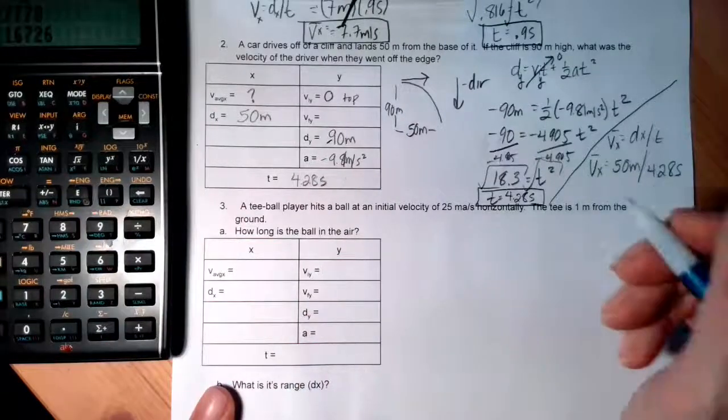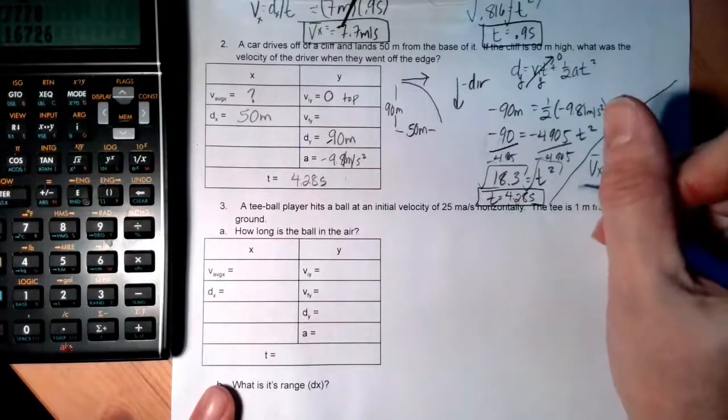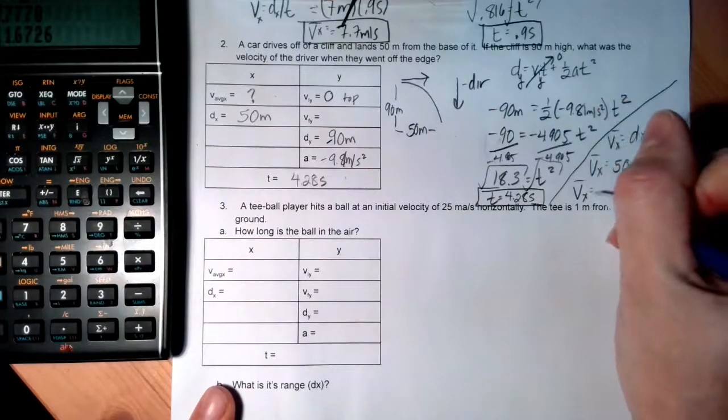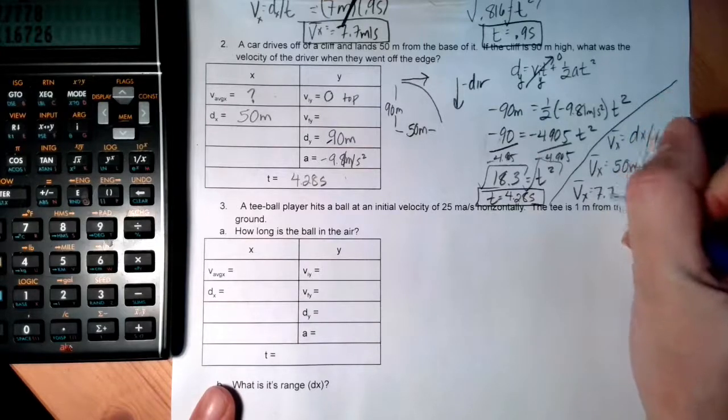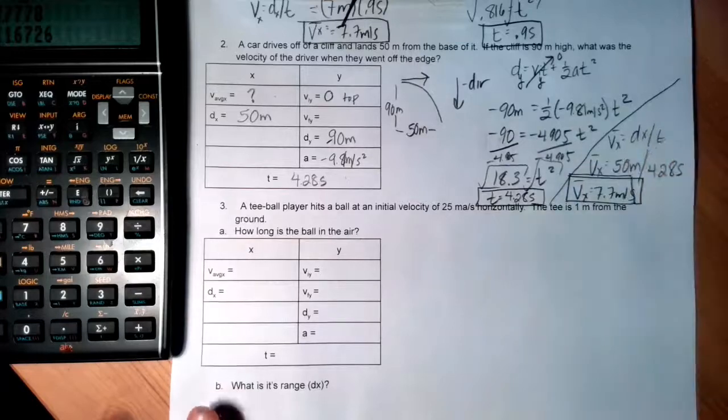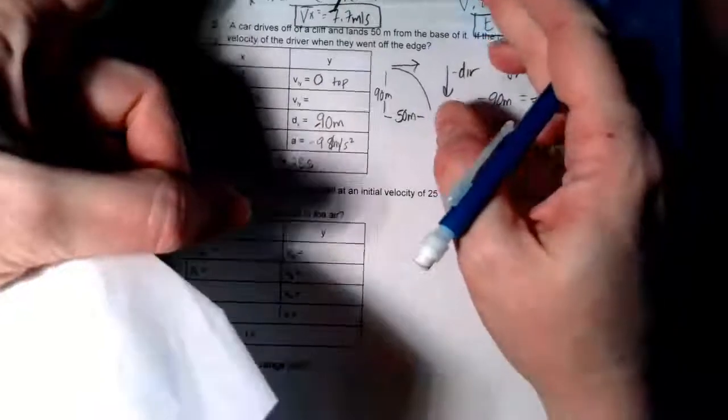And I get that the Vx equals 7.7 meters per second. Okay, great. All right, and then finally, the last question here. Move down a little bit.